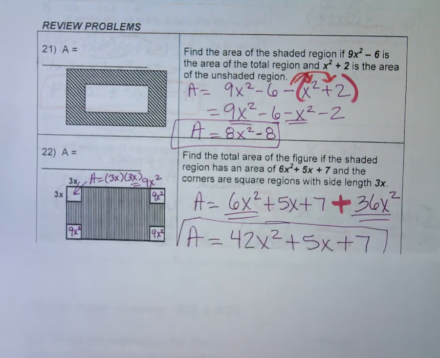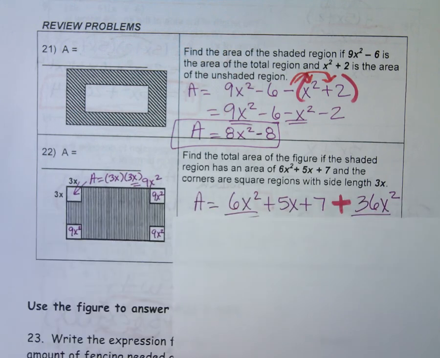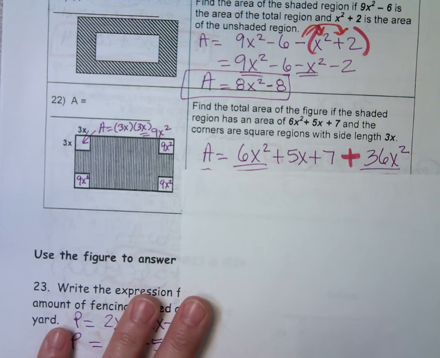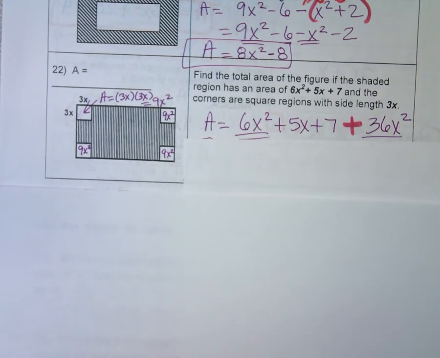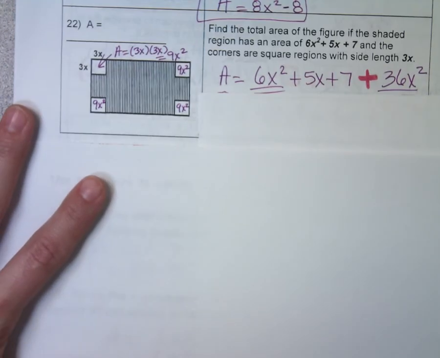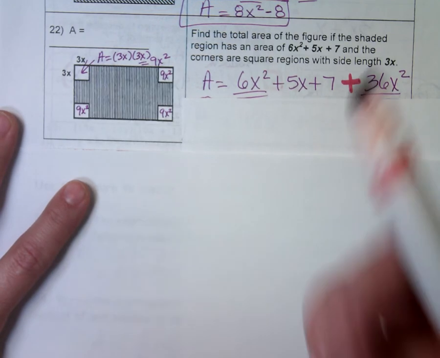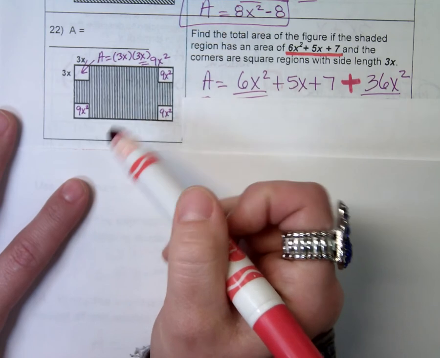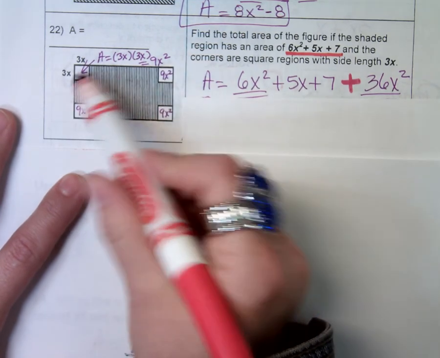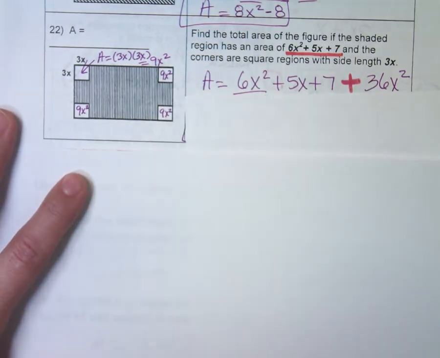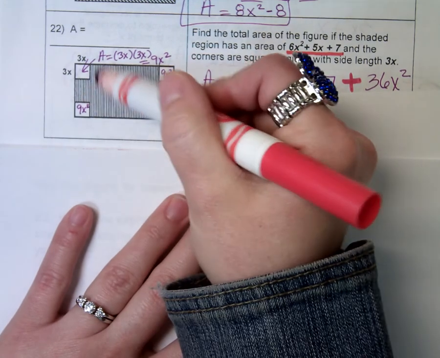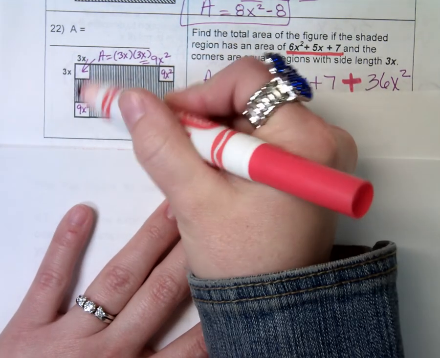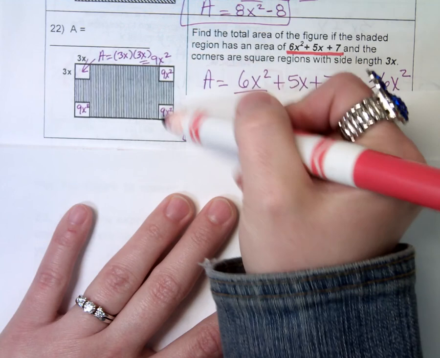Okay, 22. This one told me that the shaded section had an area of 6x squared plus 5x plus 7. And then I'm trying to find the total area. So if I want the total area, I'm going to take the area of the shaded section, and then I have to add it to the area of these four corners.